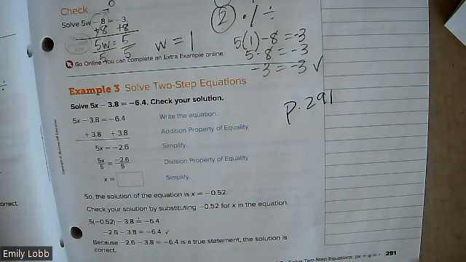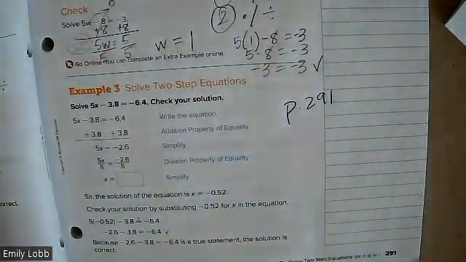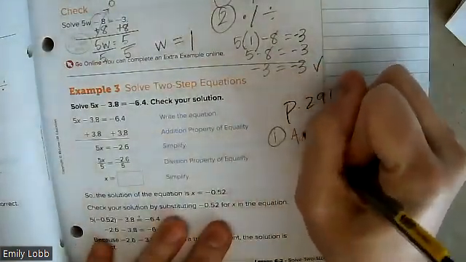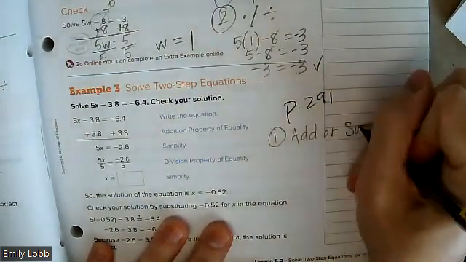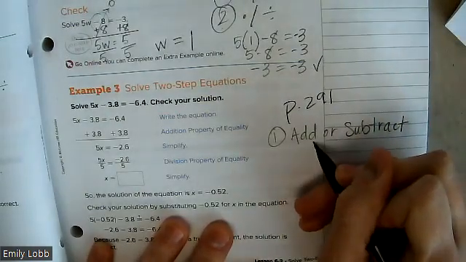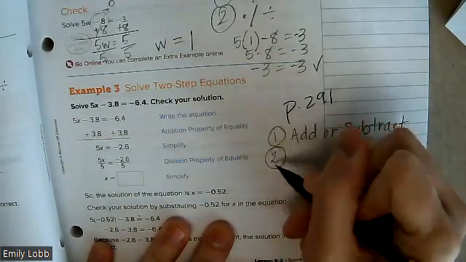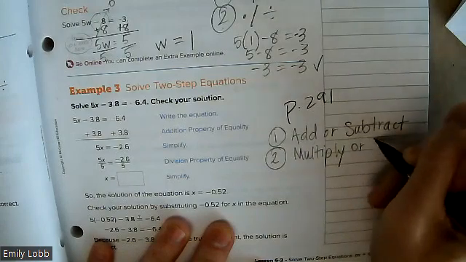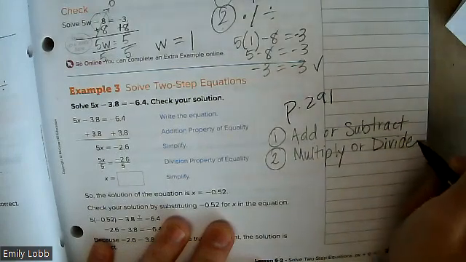So example 3 looks just like our first two examples, except we have a decimal, right? So our first step, remember, is still to add or subtract. This gets rid of our constant. Our second step is to multiply or divide. This gets rid of our coefficient.